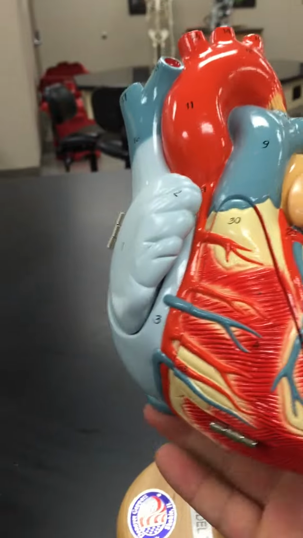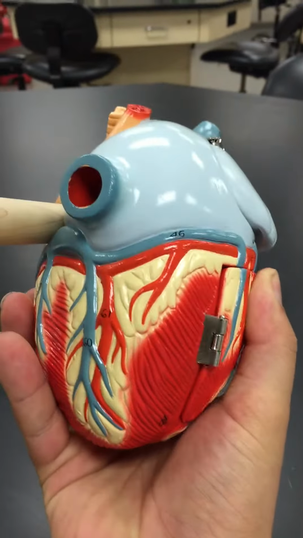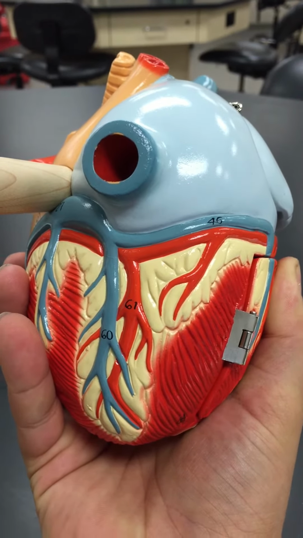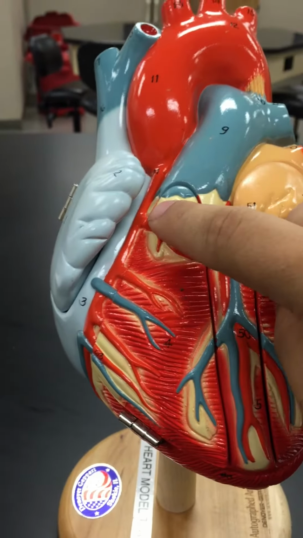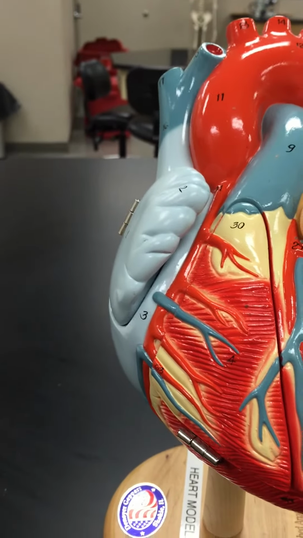Okay. And as it comes around, just turn it this way, number 61 here is going to be the posterior descending artery. Okay, so from that right coronary artery, we're going to have two branches. We're going to have the marginal artery here, and we're going to have that posterior descending artery on the back side.